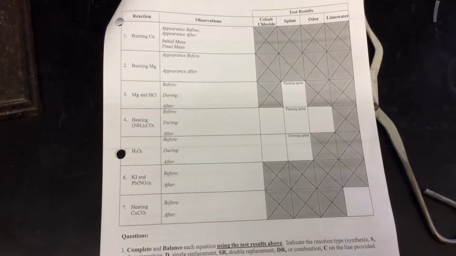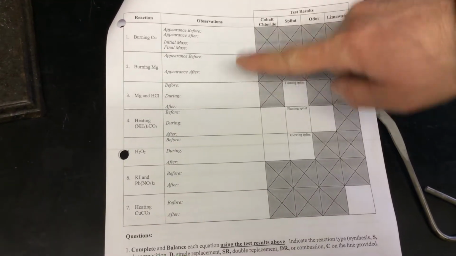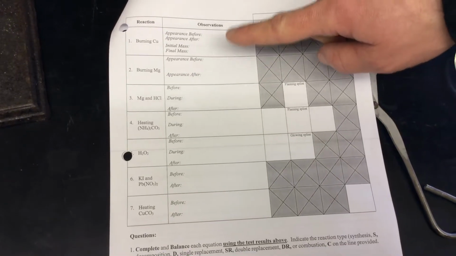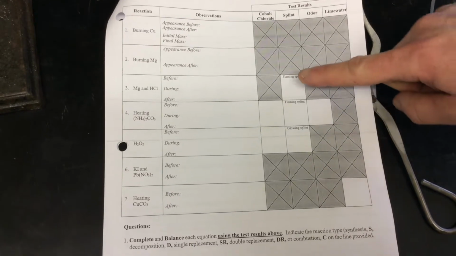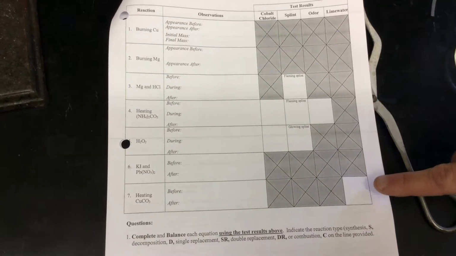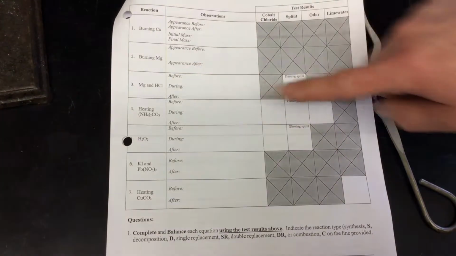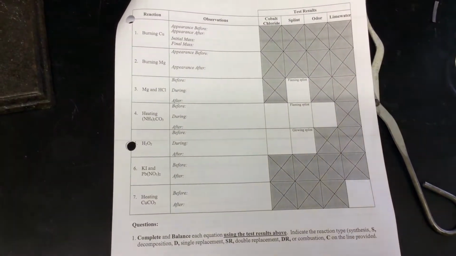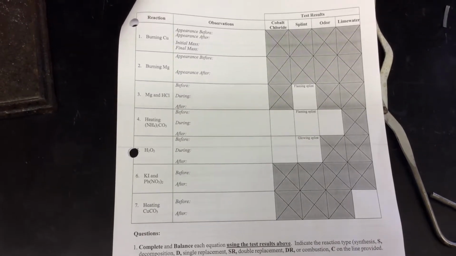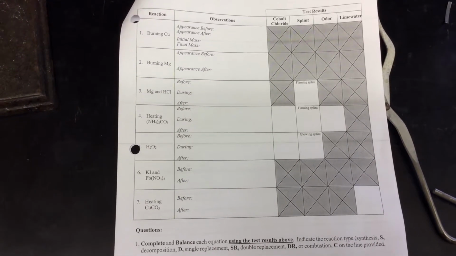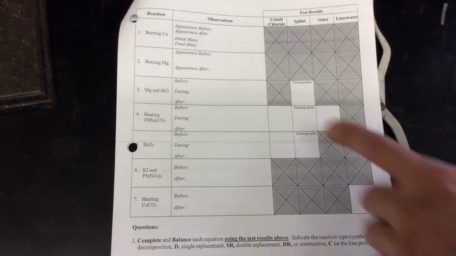So to help you with that, on page 3, there's a data table, and this is what you're going to fill out as you're doing the experiment. You want to write down any observations you see, and a lot of times it says before, during, and after the reaction, but also pay attention to what's going on over here. If it's a white box, it's something that you should be able to fill something in for. So for example, what happens with magnesium and hydrochloric acid with a flaming splint. Write down whether the splint goes out, whether it makes a popping noise, whatever's going to happen, you want to write things down in those boxes.